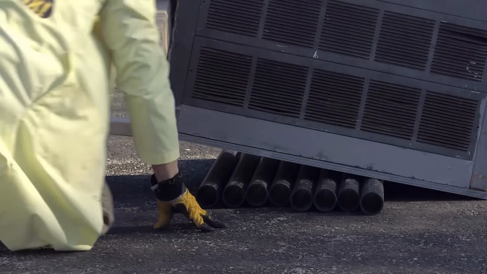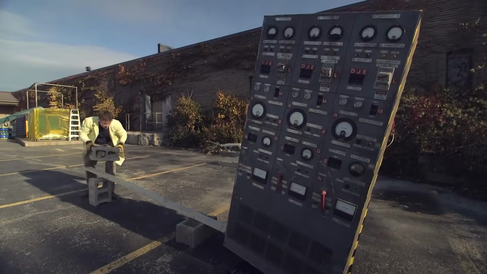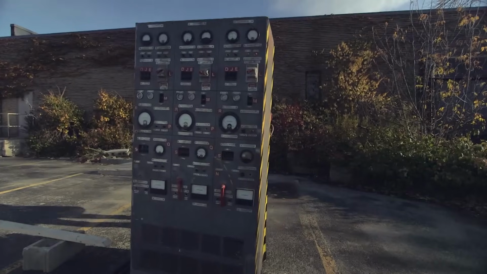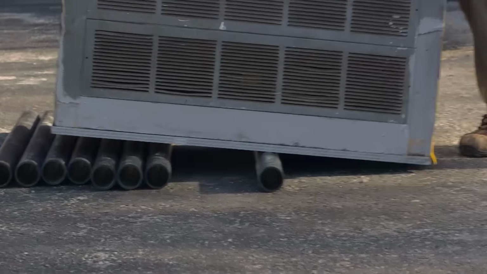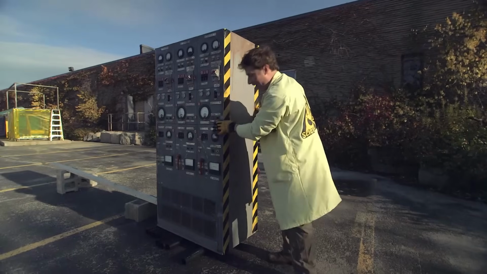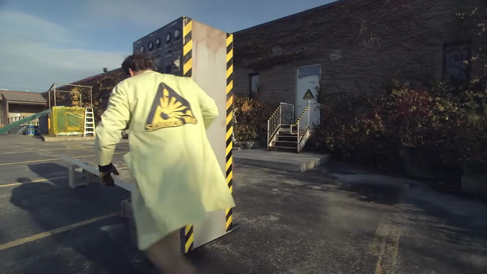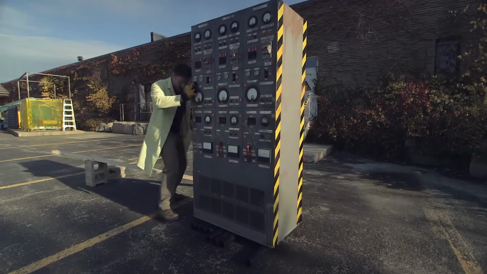And then, whoa. Oh, careful. Look at that. No problem. Wait, I gotta get rid of this to get it moving.